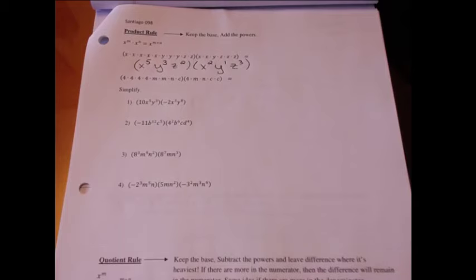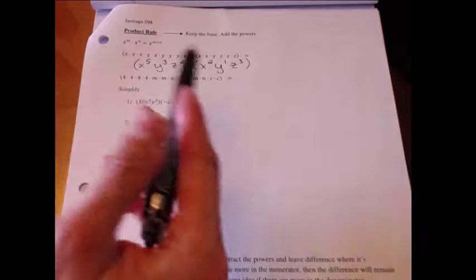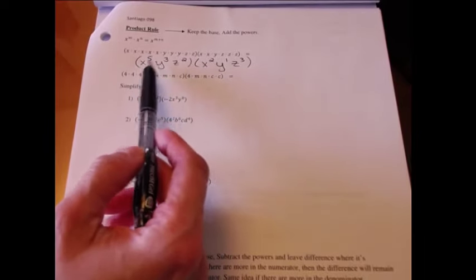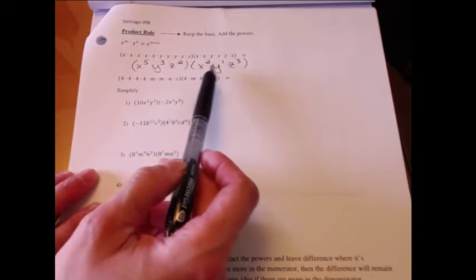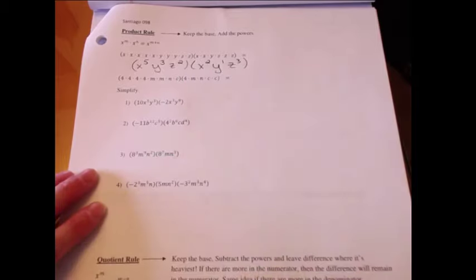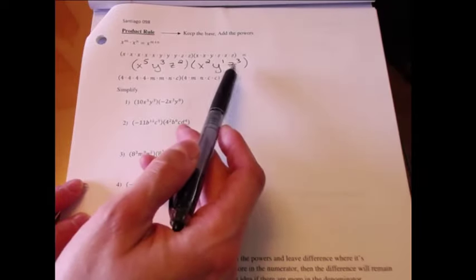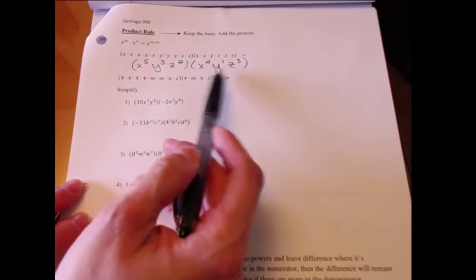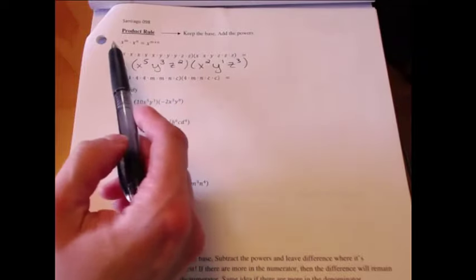Now, according to the product rule, you're going to keep the base and add the powers. And notice here that product means multiplication, correct? And notice that we have x to the fifth times y to the third times z to the second times x to the second times y to the first times z to the third. There is no distribution here. We do not have more than one term in this set of parentheses, so we're not distributing. We're essentially combining the bases.